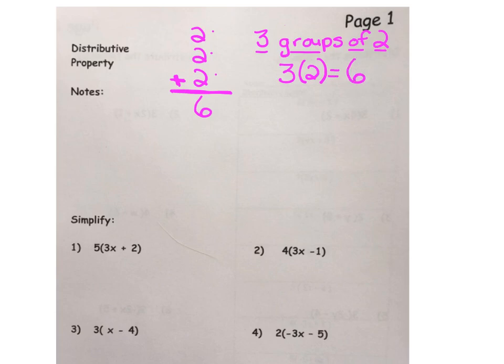And when it comes to writing multiplication, there are several ways to show that. You can write 3 times 2 using the parentheses, 3 times 2 using the dot, and 3 times 2 using the old-fashioned X. No matter how you write it, it all implies multiplication. For the distributive property, we're going to be using the parentheses. Let's take down a few more notes.